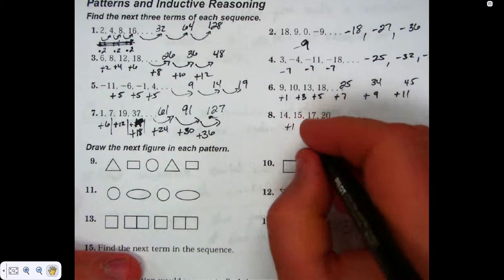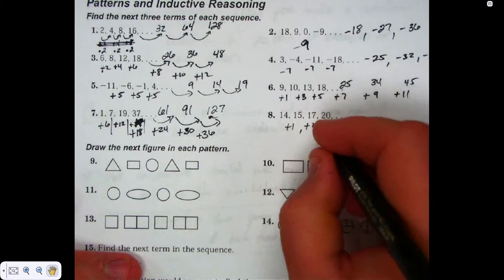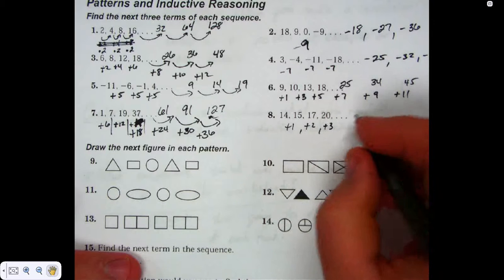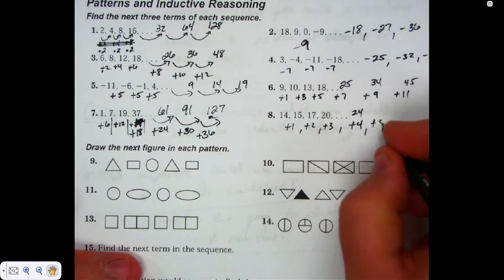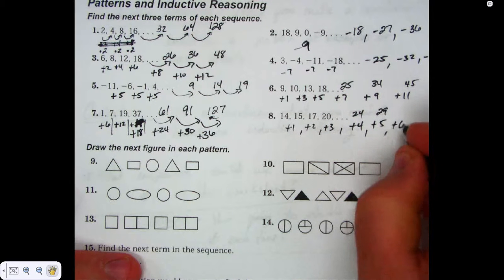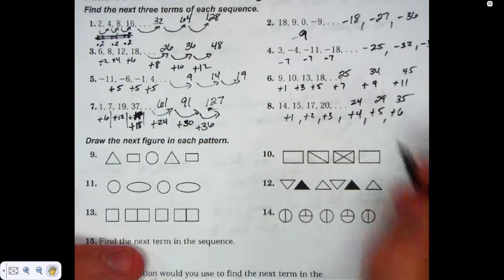Added 1, added what? So what am I going to add next? What am I going to add next? Not so bad, is it?